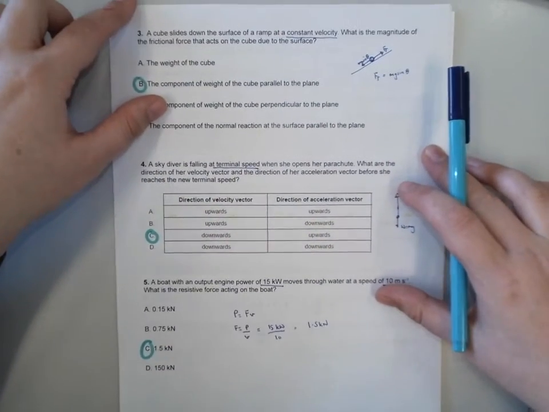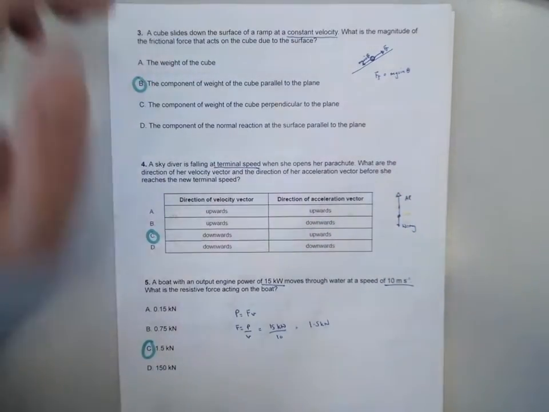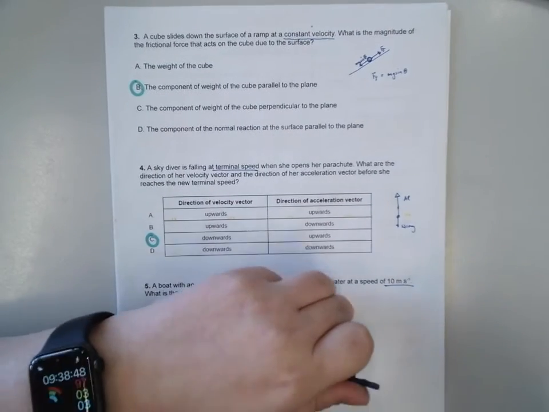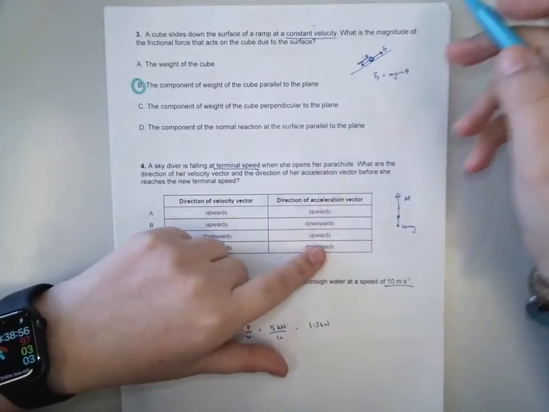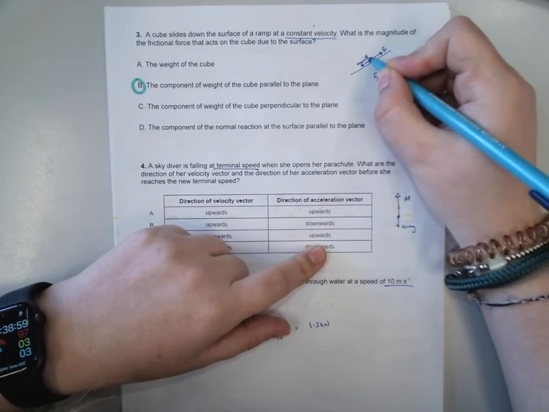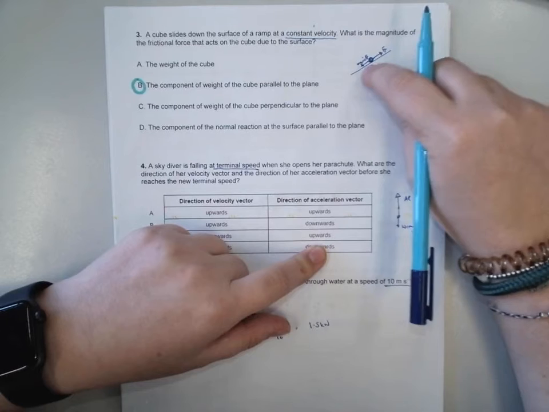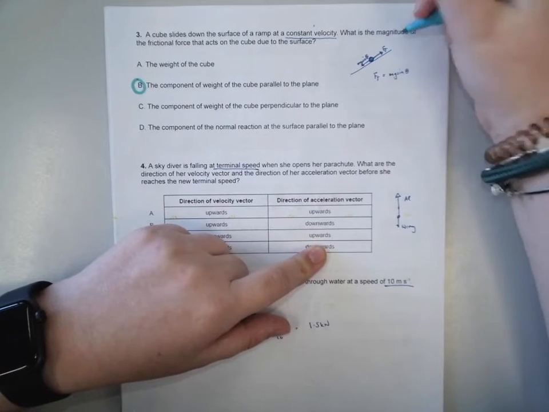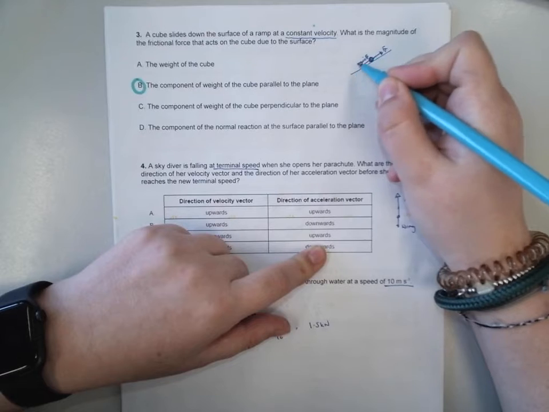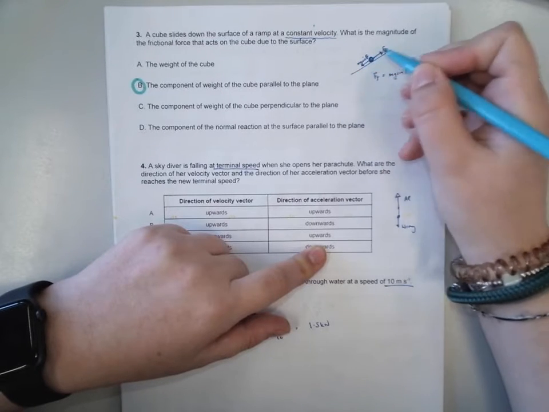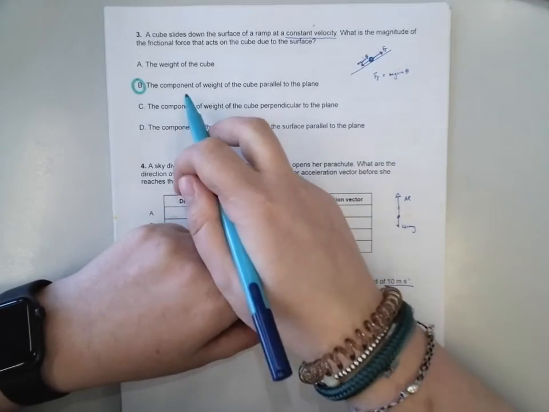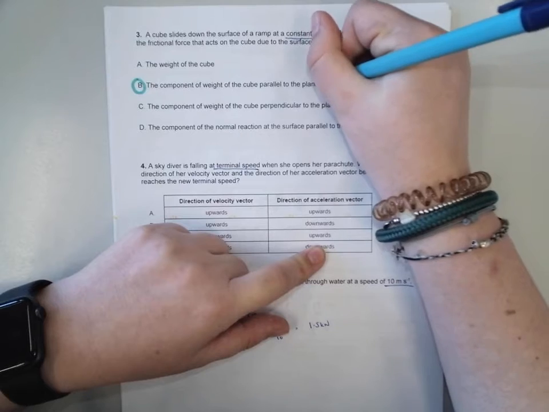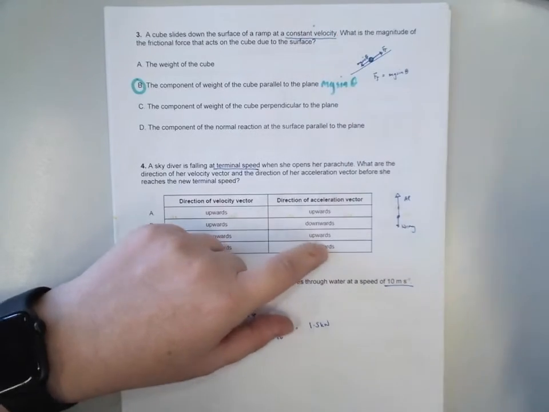Question 3 was about a cube sliding down a ramp at a constant velocity, and constant velocity is really important because that means that there is no resultant force on it. It asks what's the magnitude of the frictional force acting on the cube as it goes down the slope. Looking at a free body diagram, I'm just looking at the component I'm dealing with. The frictional force is trying to slow it down, and the mg sine theta component is trying to pull it down the slope. These have to be balanced, so these two are equal. So the frictional force equals the component of weight parallel to the plane, mg sine theta.